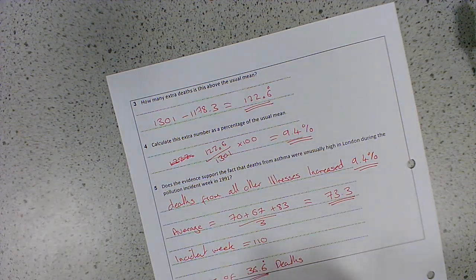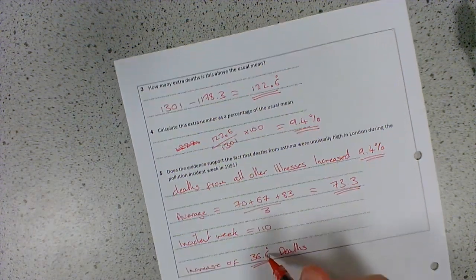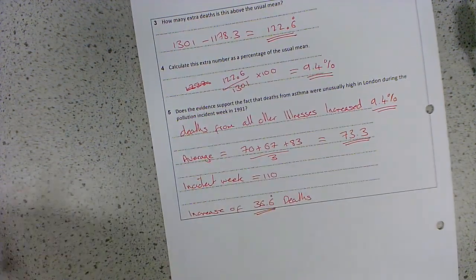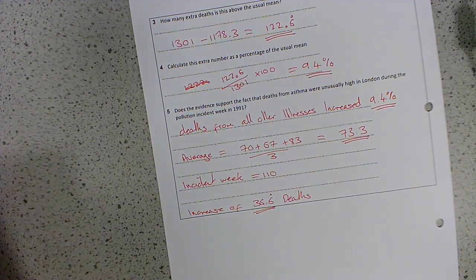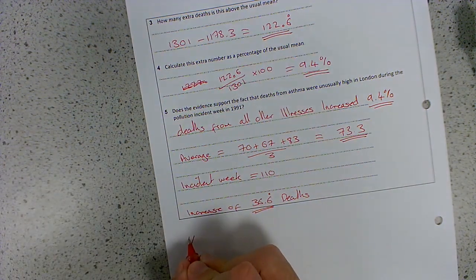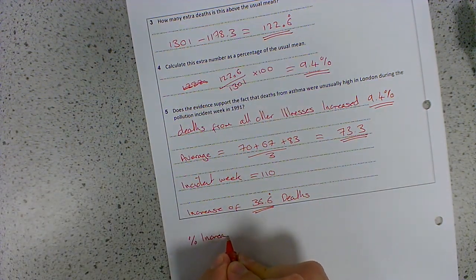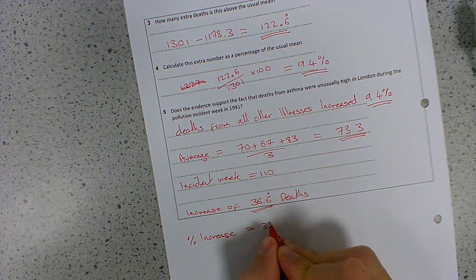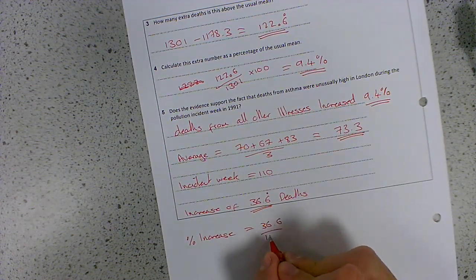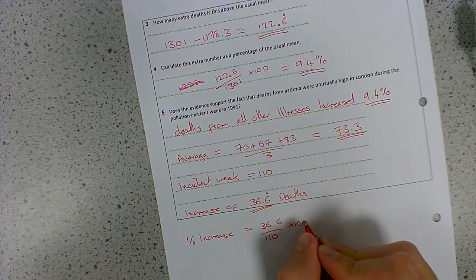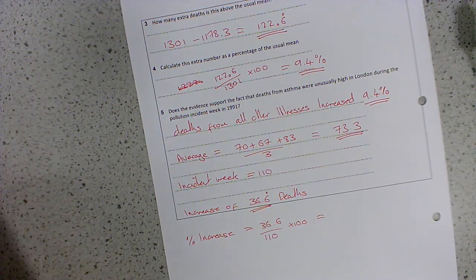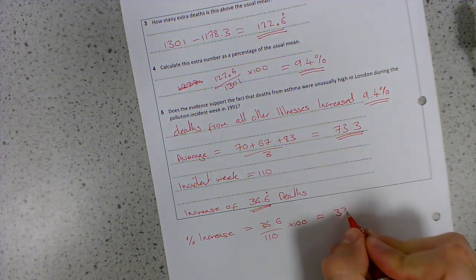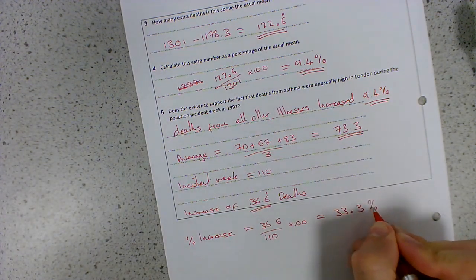So all we've got to do now is work this out as a percentage increase, and then we can draw our conclusion. So 36.6, so percentage increase equals 36.6 over 110 times 100 is an increase of 33.3%.